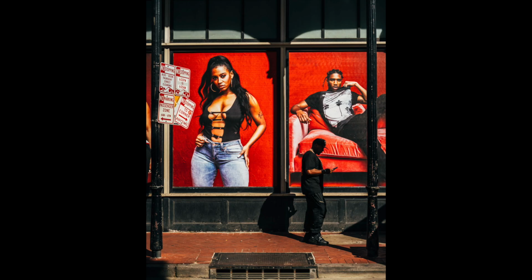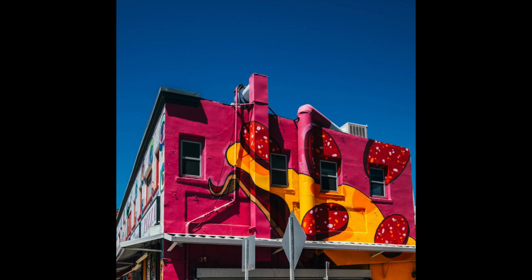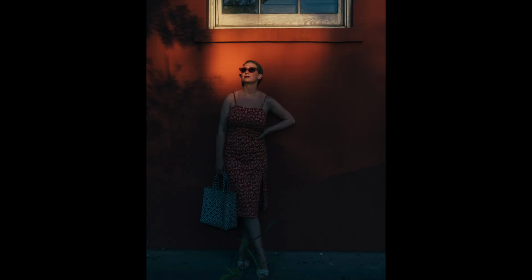I love harsh light in street photography because it helps to create a dramatic effect, but also helps to enhance the color of the picture. You can play with the shadow, for example.